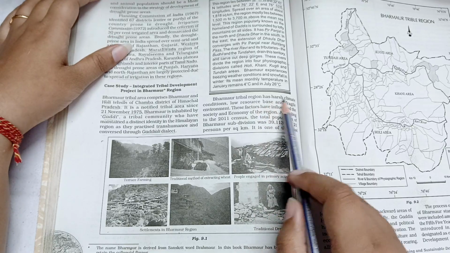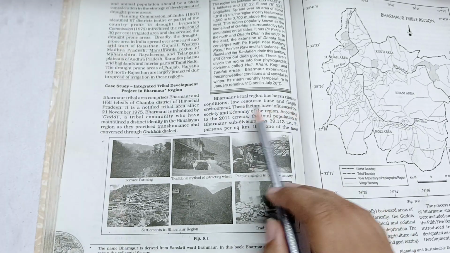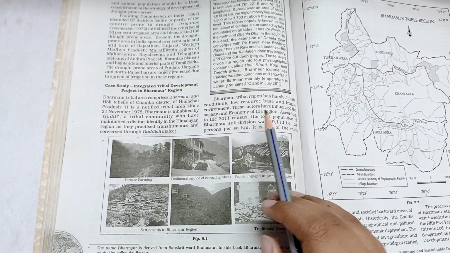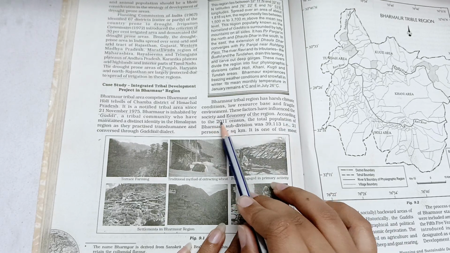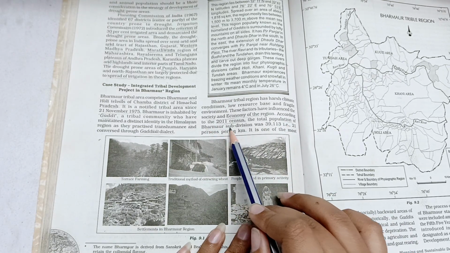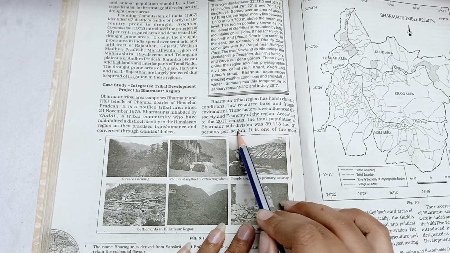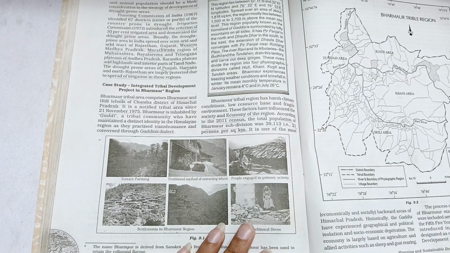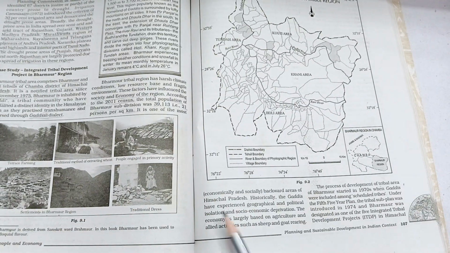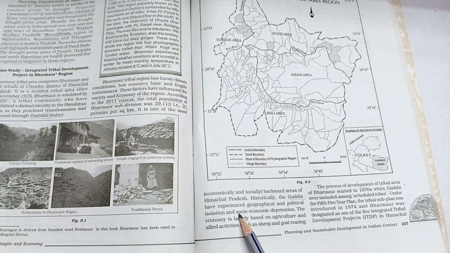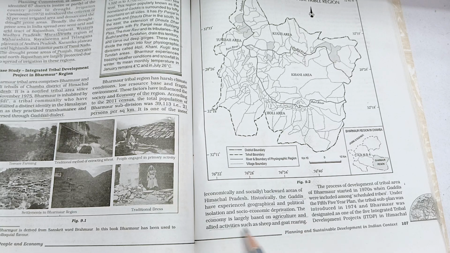Bharmor tribal region has harsh climate conditions, a low resource base, and a fragile environment. These factors have influenced the society and economy of the region. According to the 2011 census, the total population of Bharmor subdivision was 39,113, that means 21 persons per square kilometer. It is one of the most economically and socially backward areas of Himachal Pradesh. Historically, the Gaddis have experienced geographical and political isolation and socio-economic deprivation. The economy is largely based on agriculture and allied activities such as sheep and goat rearing.